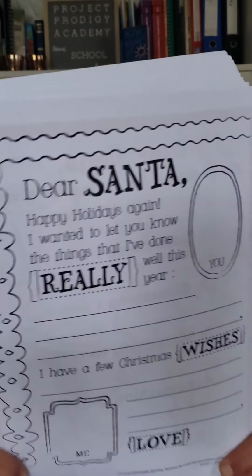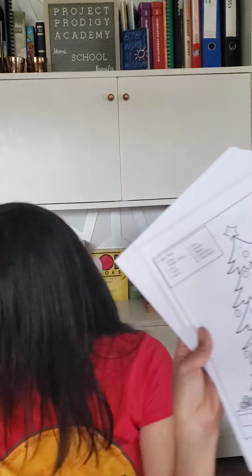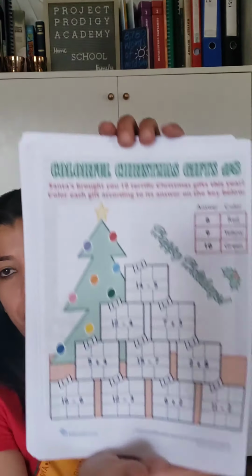Oops. Sorry. So fun stuff like that. Here's a Christmas tree color by number. We've got some Christmas math.